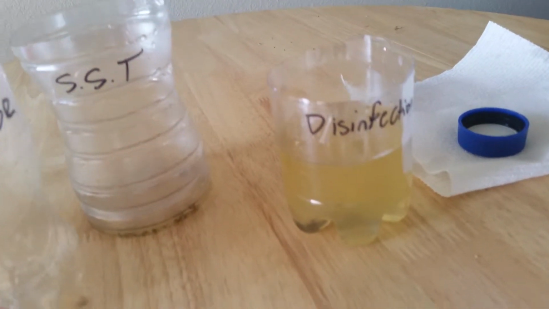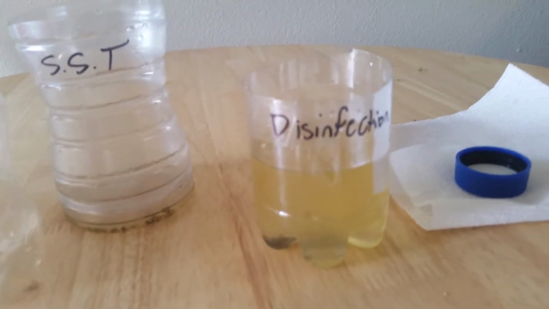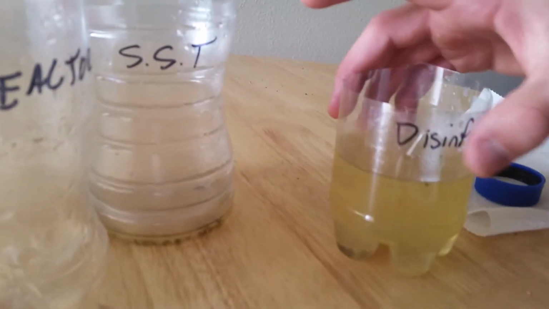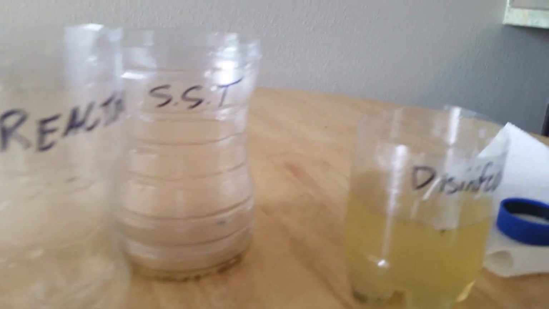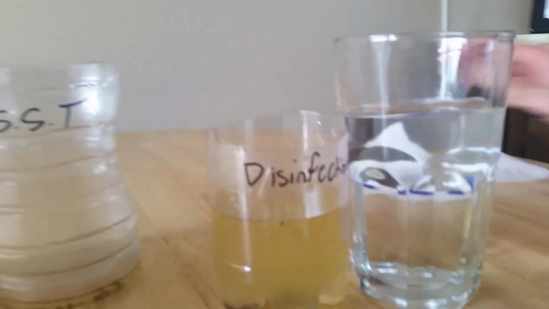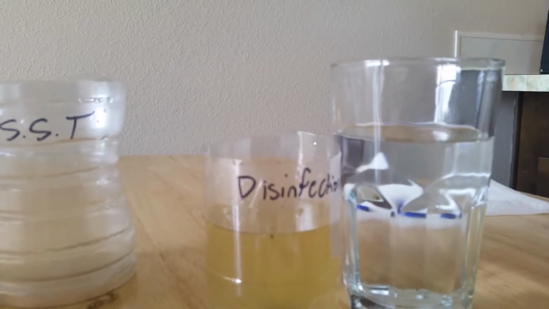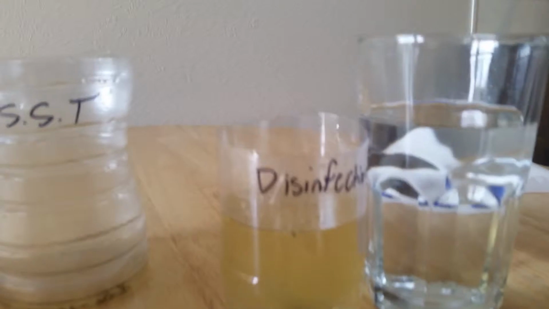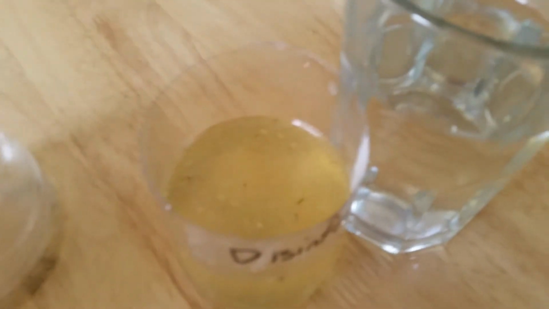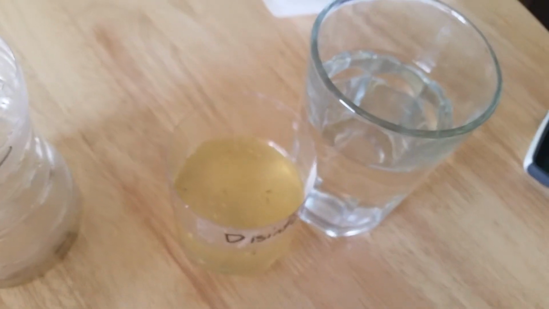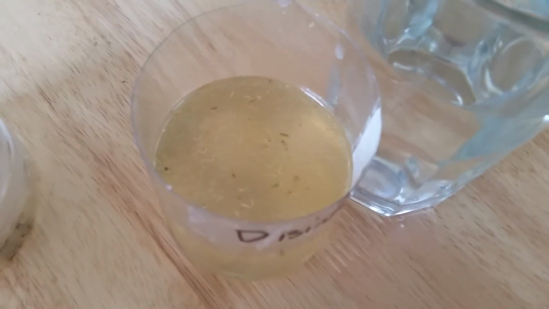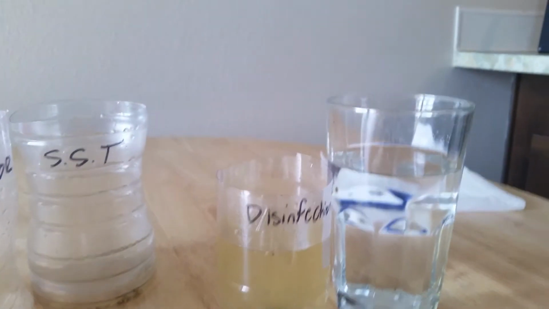But this is just merely a simulation to represent what happens in a wastewater treatment plant. And we will compare this to our control water. As you can see, there's a big difference. Especially in color. Yes. But we've got most of the fines out. There's still some oil on the top. But yeah, that is our 6-step process. And as you can see, the bleach is doing its discoloring effect.